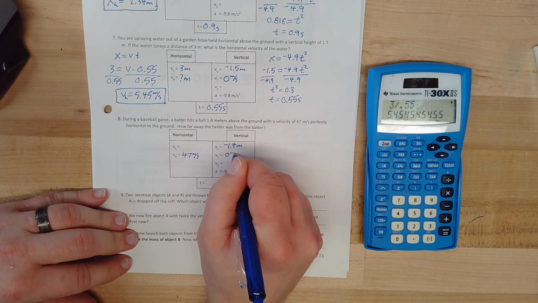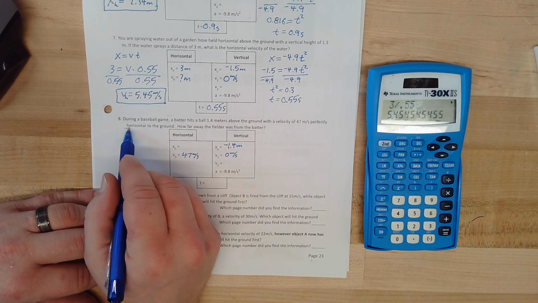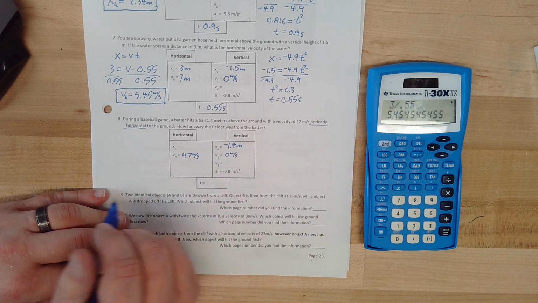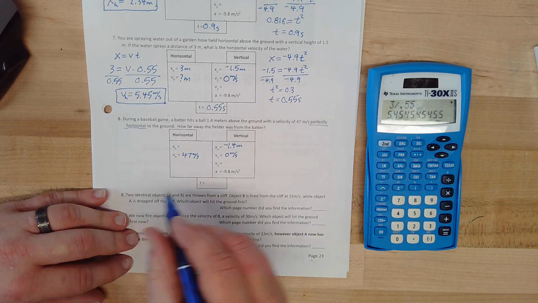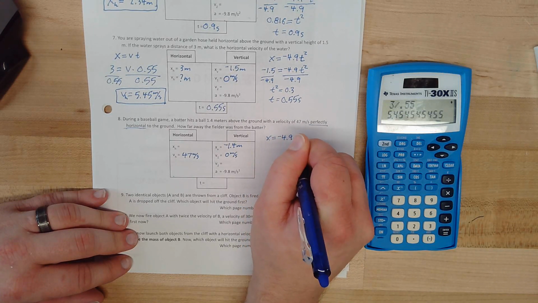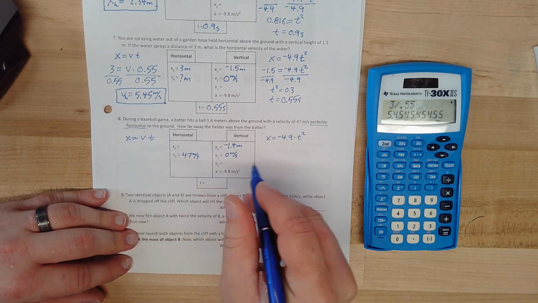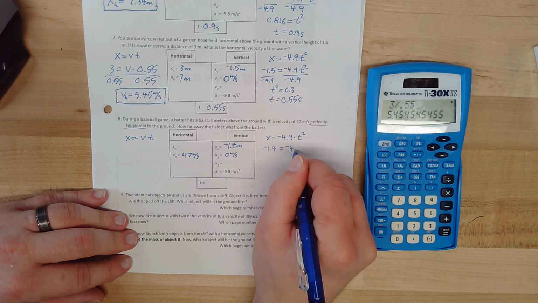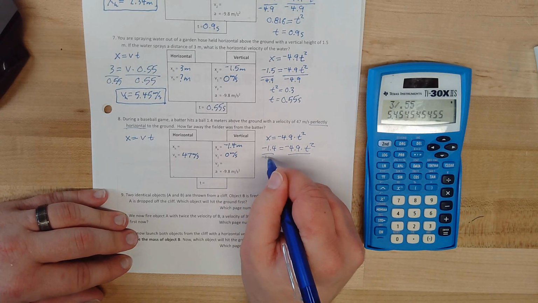Either way, we are going to key you in. It's a horizontal projectile because we're telling you it's perfectly horizontal to the ground. You might also notice you have horizontal and vertical scaffolding. That's another way to know this is a horizontal projectile problem. We'll use our shortcut here, x equals negative 4.9 times t squared. And over here on the horizontal side, x equals vt. And we're just going to plug our numbers in. Negative 1.4 equals negative 4.9 t squared. Divide each side by negative 4.9.